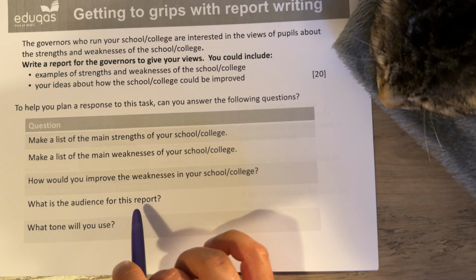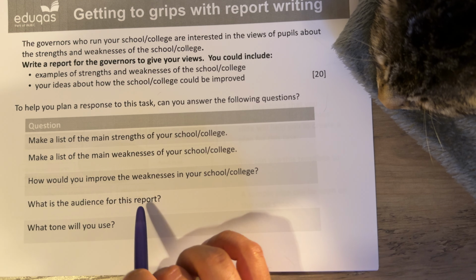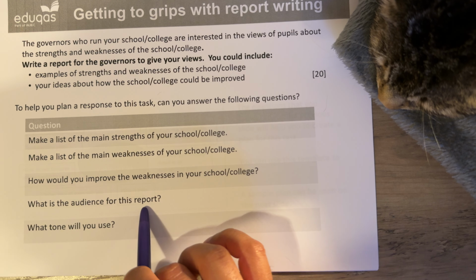Who's the audience? Is it written for the governors, perhaps? Is it written to the head teacher? Is it written to school leaders? What's the tone? It's hopefully going to be professional and kind and polite. So this is clearly written to the governors. So you're writing to the governors to give your views on that question.